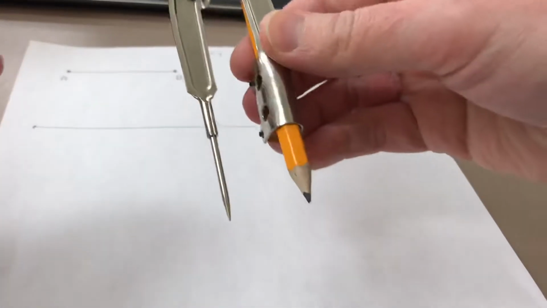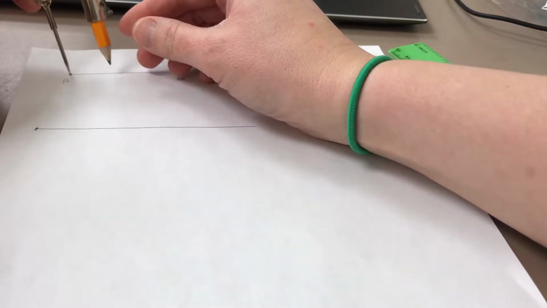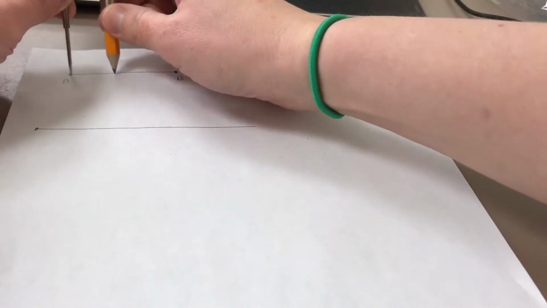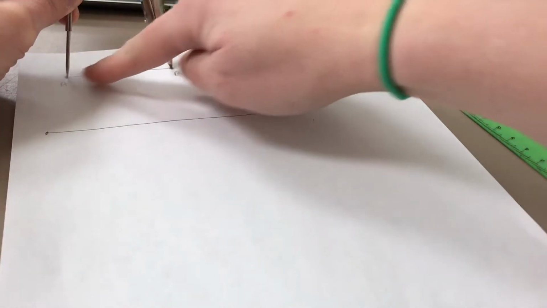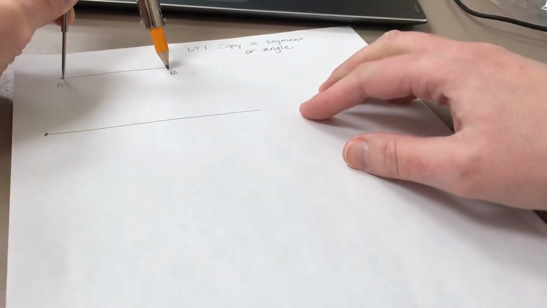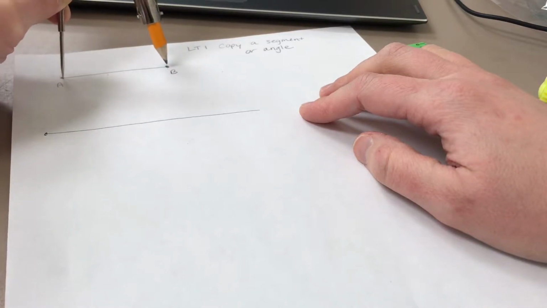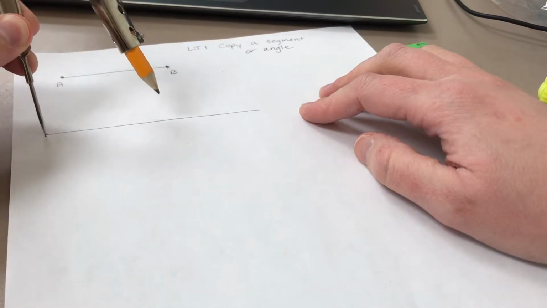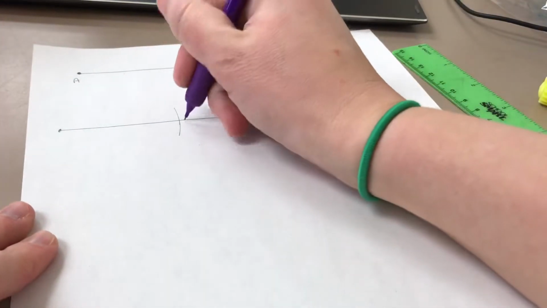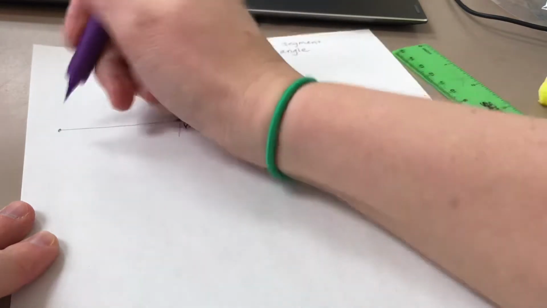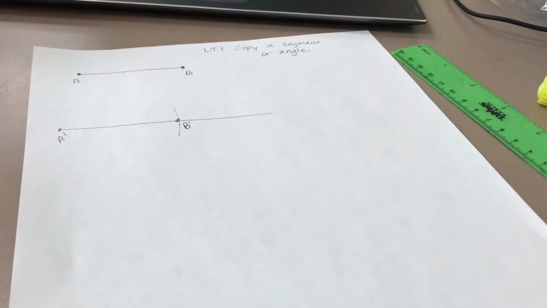You're going to take your compass. You're going to put the pointy end on one end point of the segment you want to copy, and you're going to extend the other side to get that radius, because remember, this is a radius, this creates a circle, so that it's the distance from A to B. You then come down here, give it a light swipe, and that's going to be where you moved it to. So A prime, B prime, if you want to call it that, but you copied the segment, that's it.